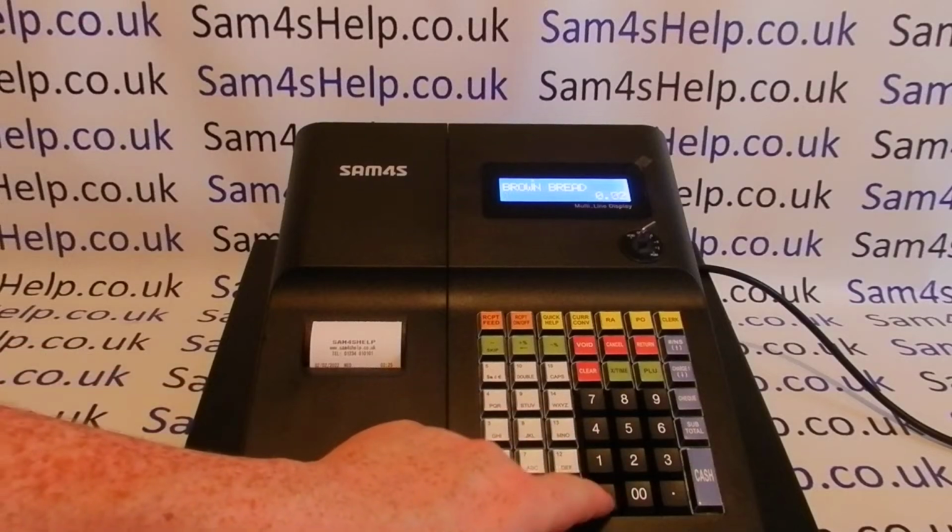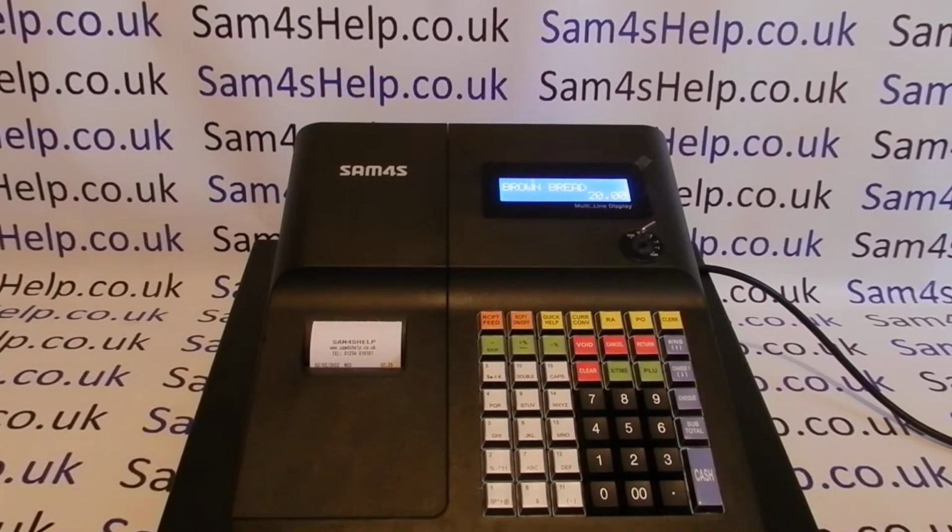So the easiest mistake to correct is if you've typed in the wrong amount of money. So if I type in £20 and I meant to type in 19.99, as long as I haven't pressed one of the PLU buttons or the multiply button, I can simply press clear and that gets rid of the 20. I can now type in the 19.99 and assign it to the correct button.